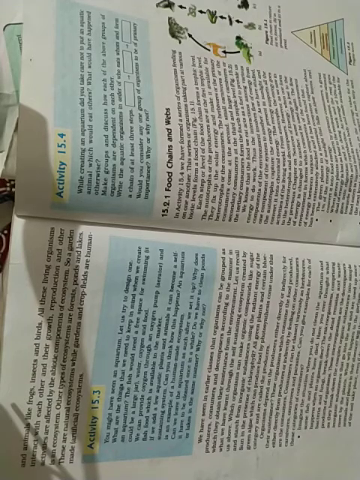Now biotic components may be grouped according to the manner in which they obtain their substances from the environment. So producers, consumers, decomposers, these are some of the categories.